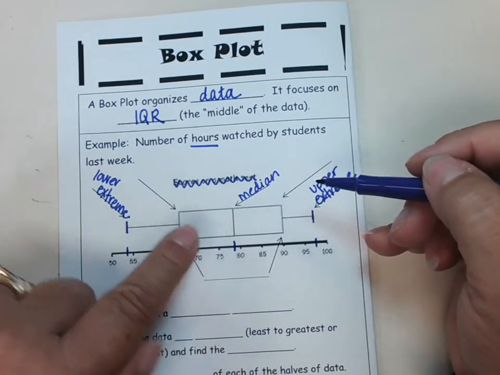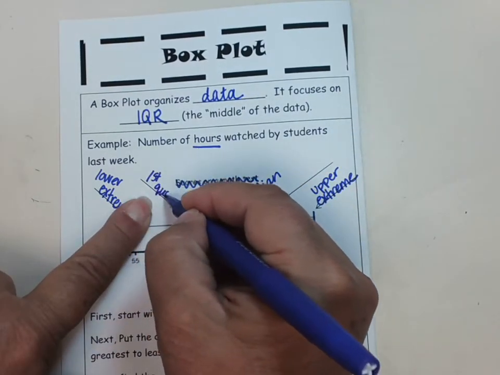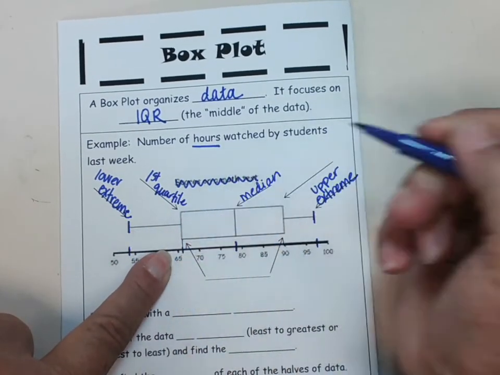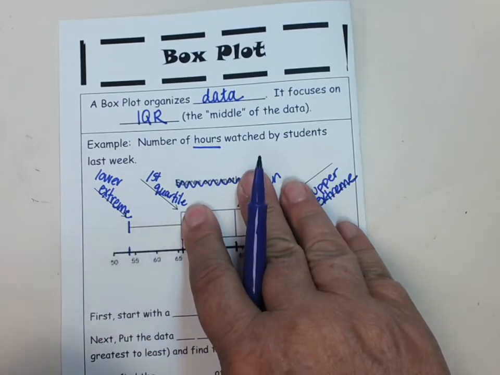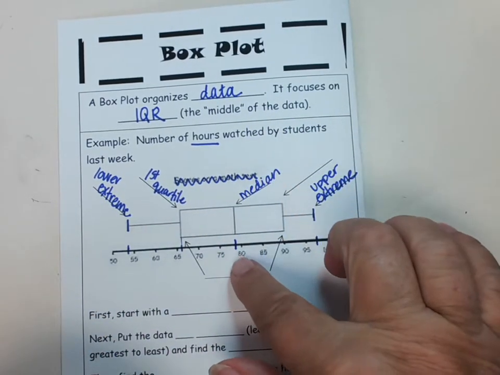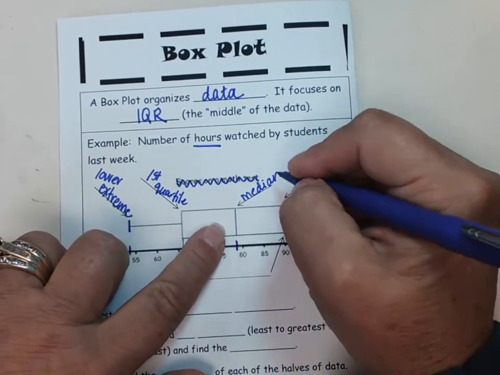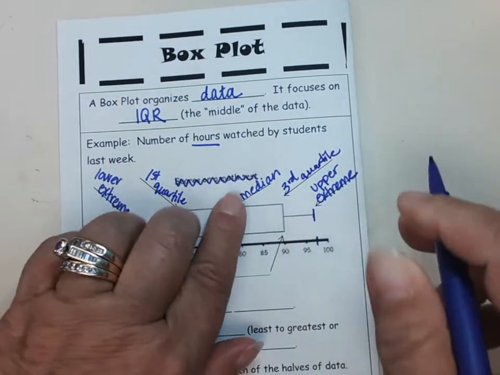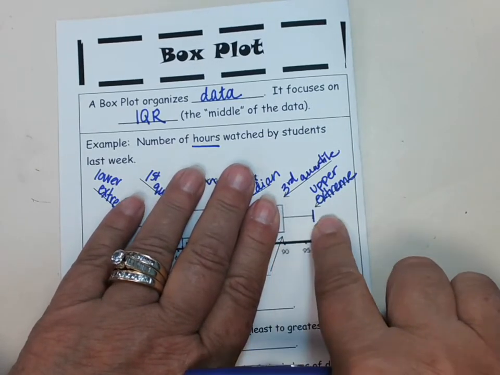So this one right here is called the first quartile, and that's 66 hours maybe. So a fourth of the class watched 66 hours or less of TV. Half the class watched 78 hours or less of TV. And then up here is the third quartile. So a fourth of the class watched more than 90 hours of TV.